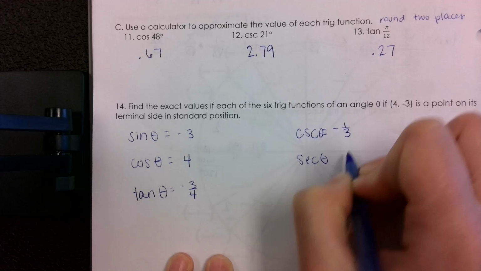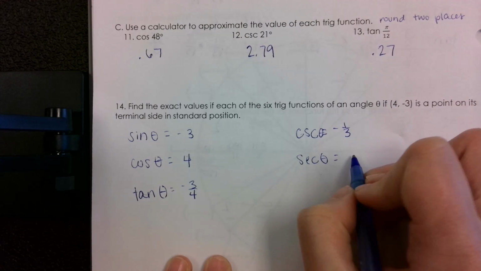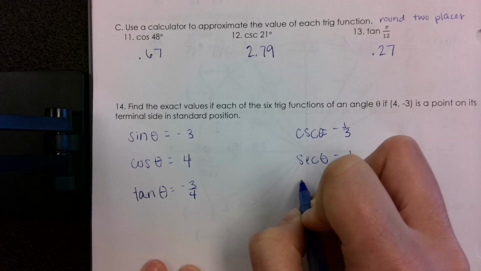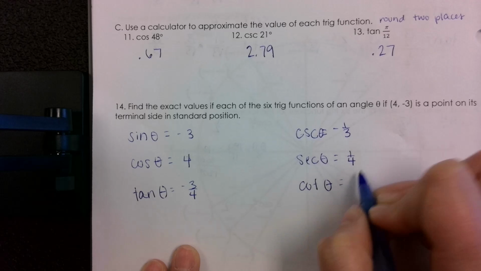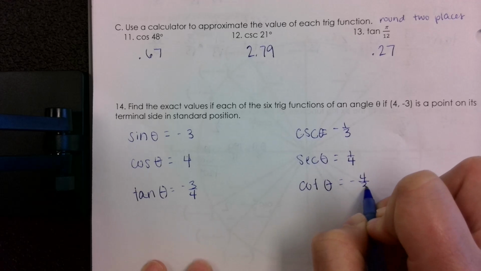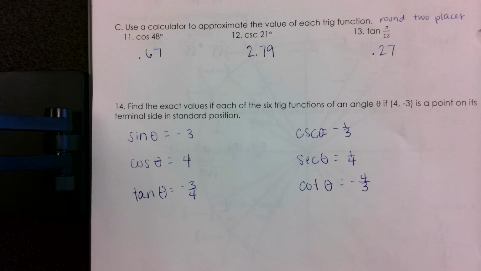So instead of 4, we'll have 1 over 4. And then cotangent is the reciprocal of tangent. So we'll have -4 over 3. And that's it. Is that okay? Do you have questions on anything? No. Okay, great. Well, we'll practice.